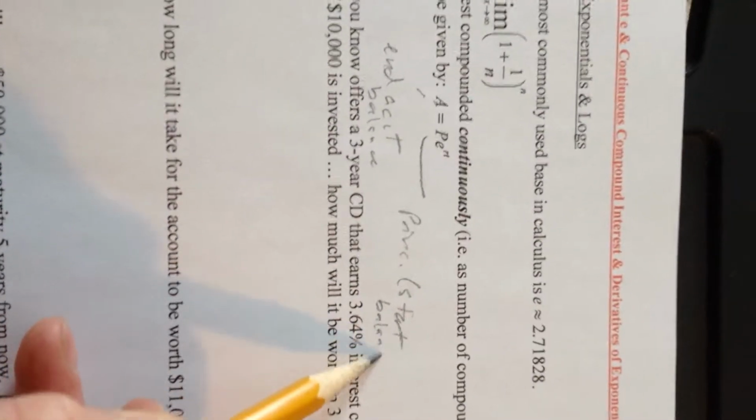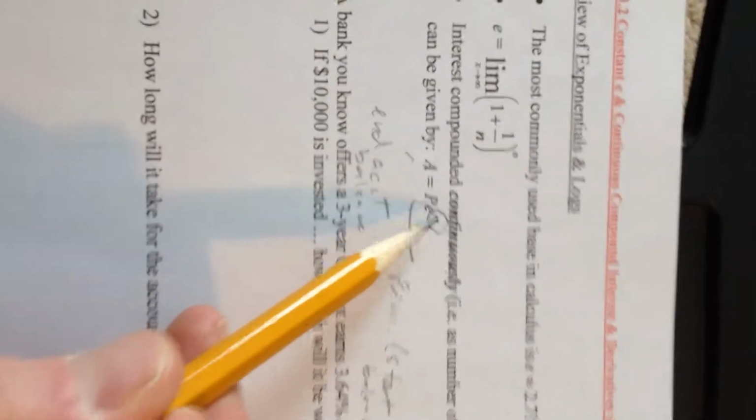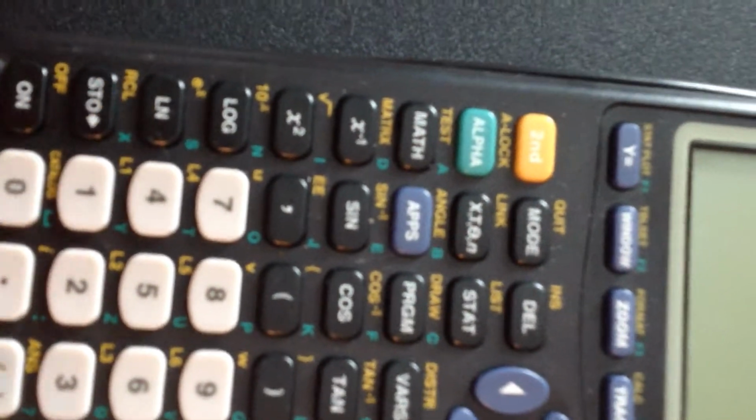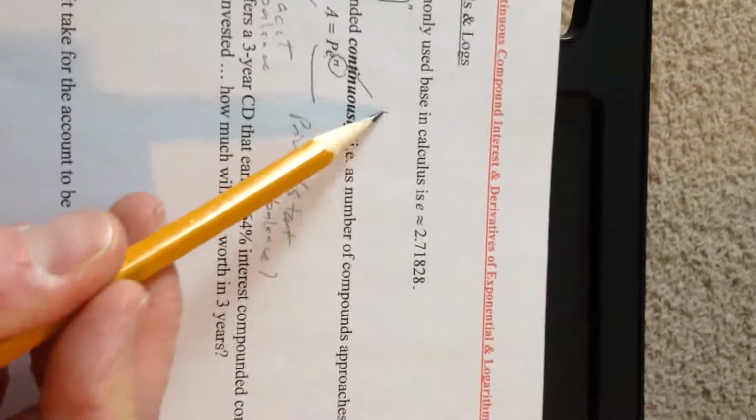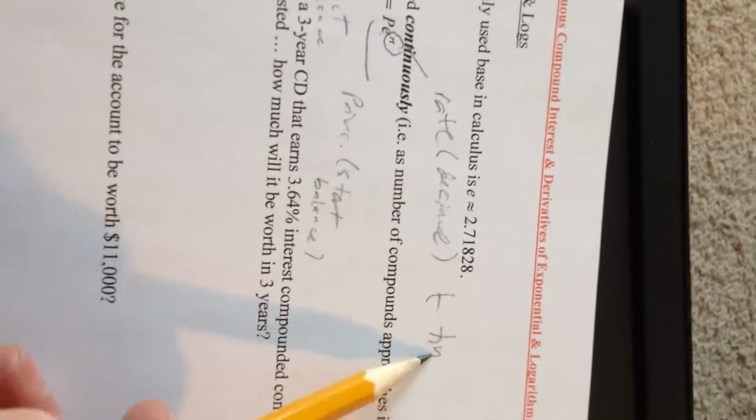Sorry about the bad handwriting. And e is the number, constant. It's also on your calculator. So if you look at your calculator, it is right there above ln. Right by the ln there's an e to the x button. That's just the number 2.71828, and then up in the exponent is r and t. r is the rate, which must be as a decimal, and t is time.